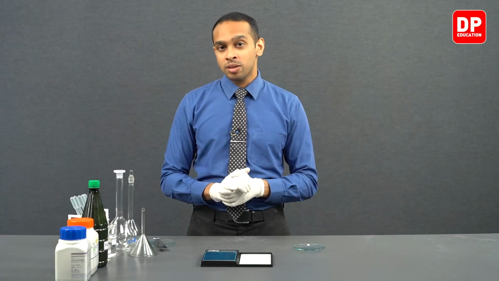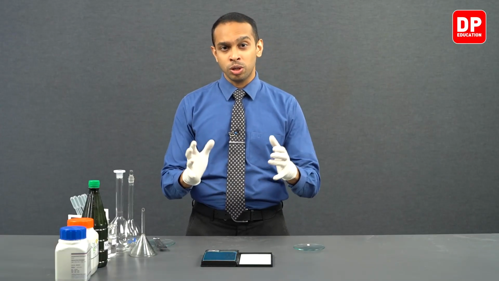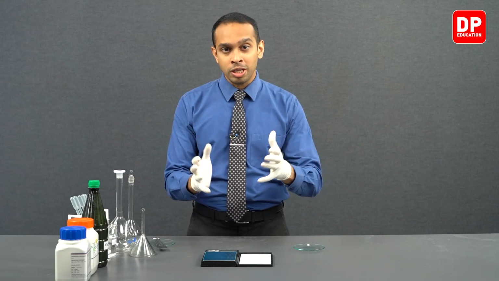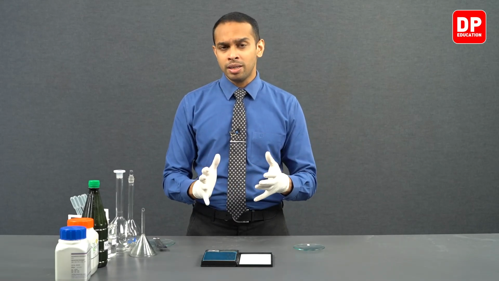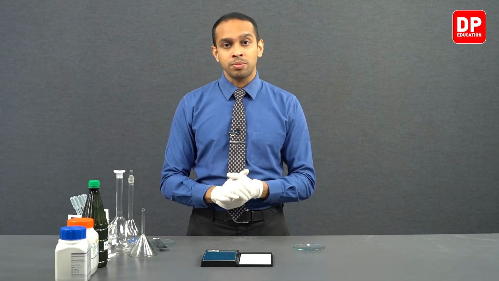But students, as you may know, sodium hydroxide is not a primary standard. When you are measuring sodium hydroxide pellets, it will be very clear to you that they absorb moisture from the atmosphere, and this will interfere with our mass measurements.